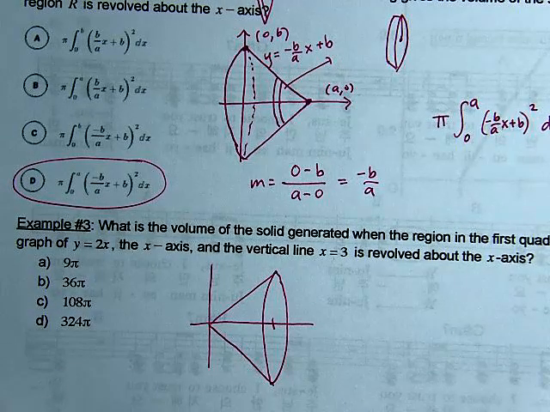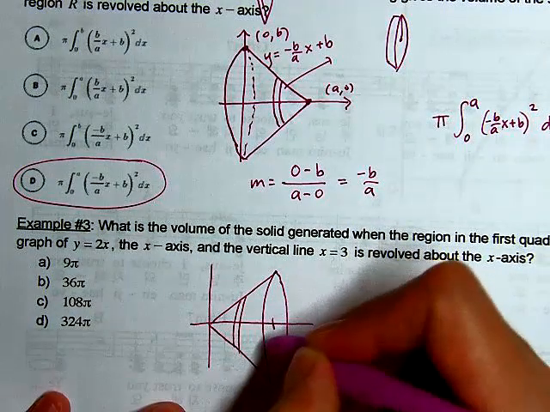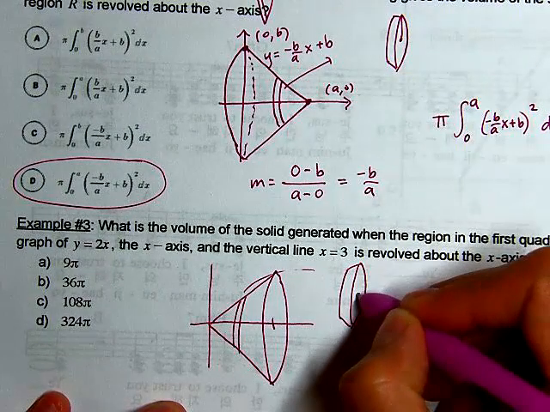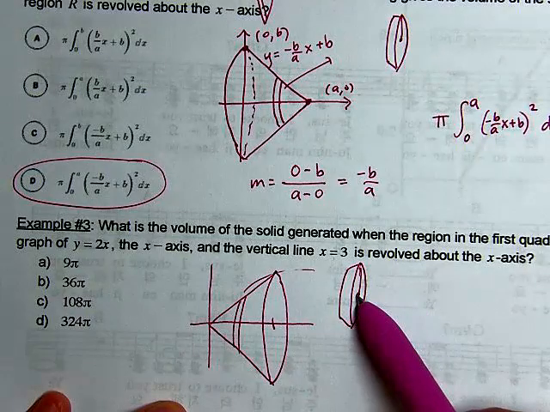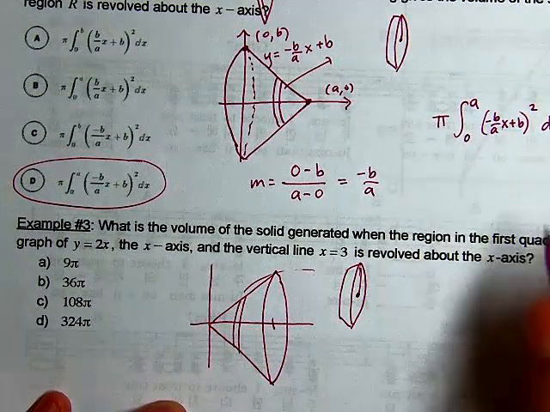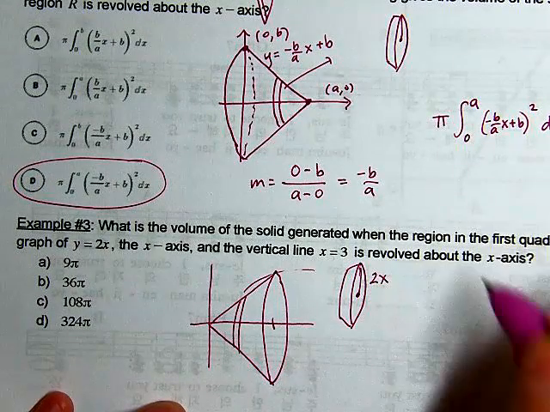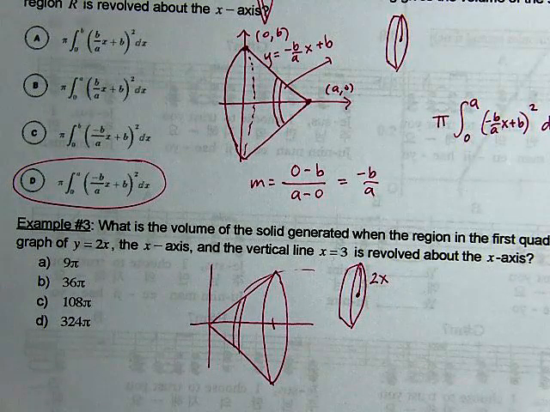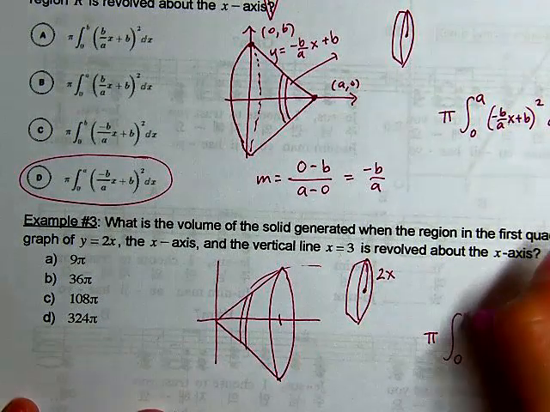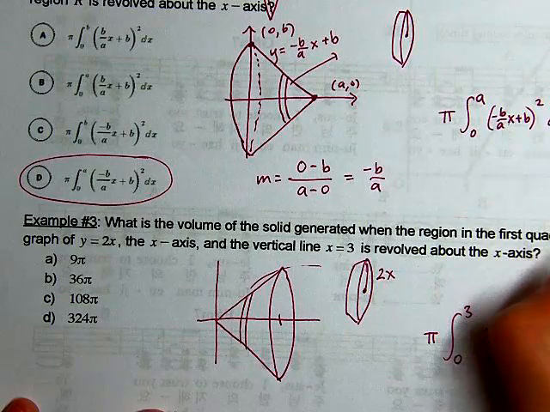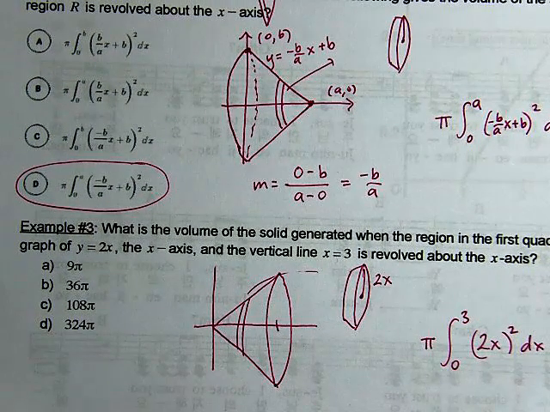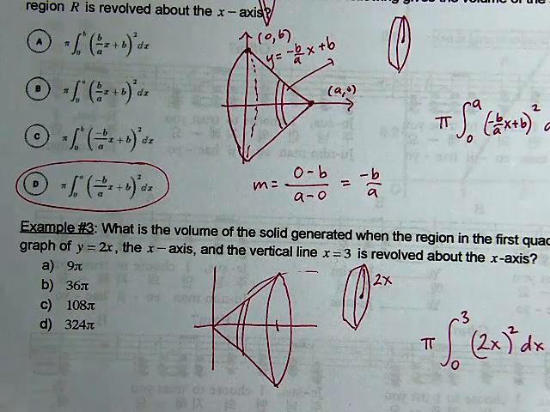And so if we want to pull out a slice to see the radius of the slice, again, where I draw the center of this slice is the x-axis, and the height is however tall the curve is. So this curve is 2x tall. Using the formula for disk method, pi from 0 to 3 of (2x) squared dx. And you'll notice this one, you cannot use your graphing calculator, so we will practice doing this by hand.